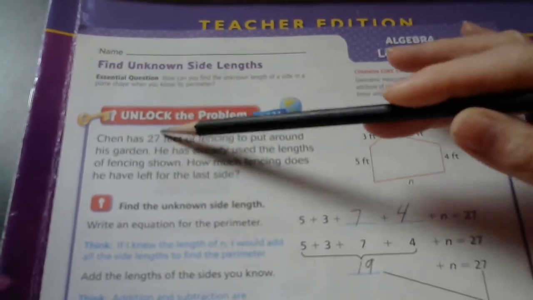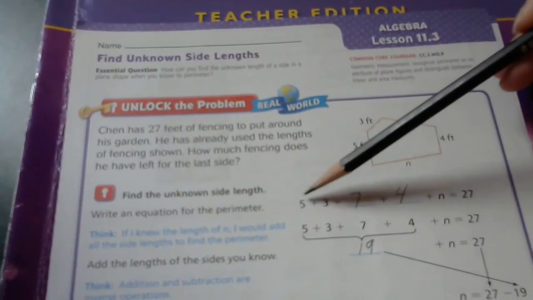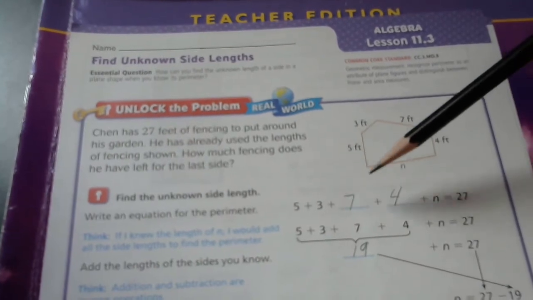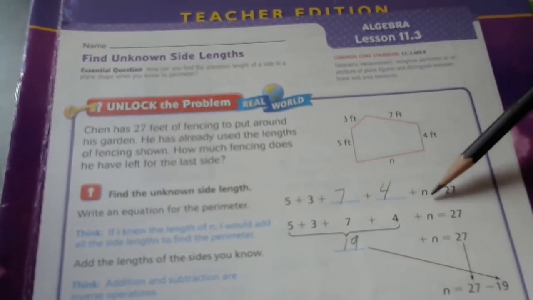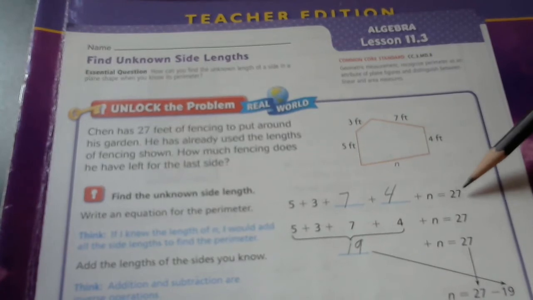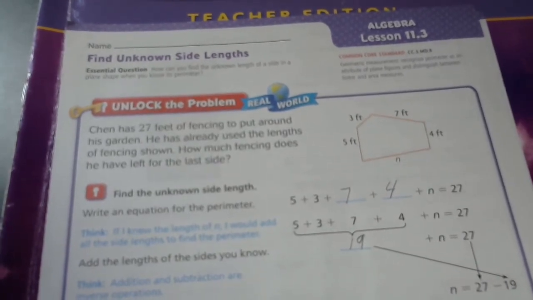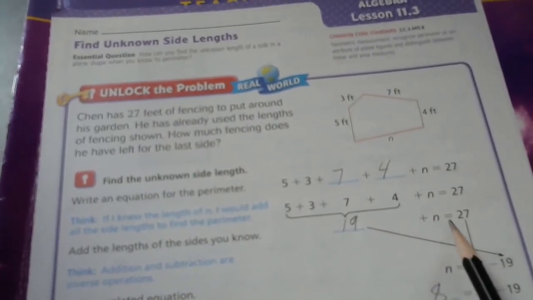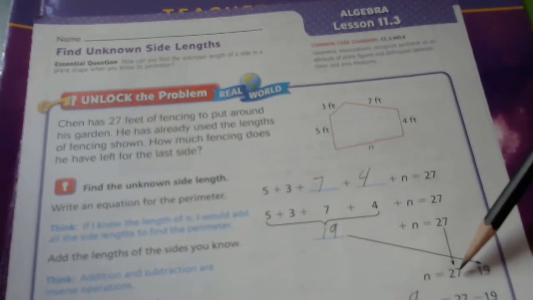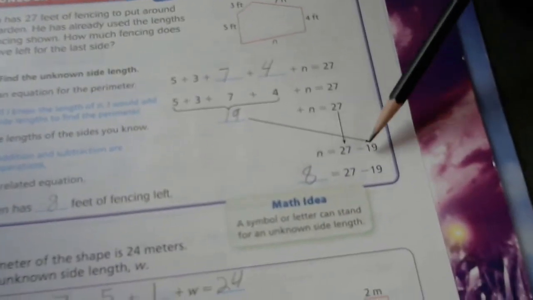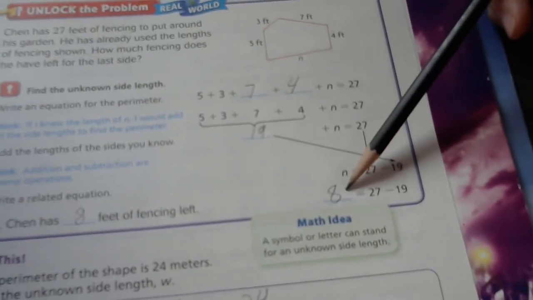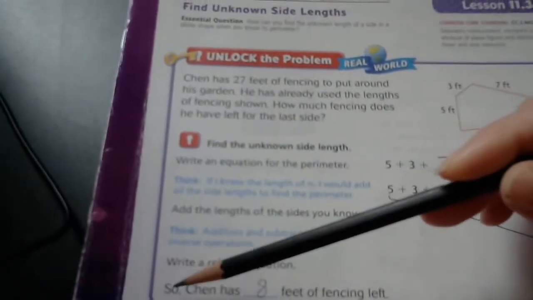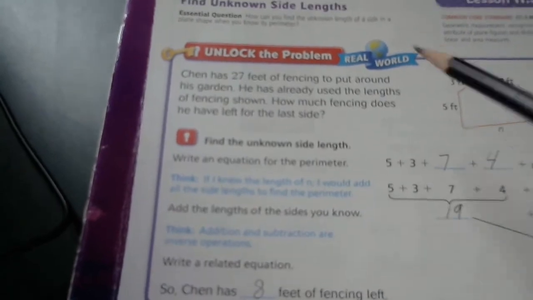Well, we know he has 27 total, so we're going to add 5 plus 3 plus 7 plus 4, and the n is the unknown, and the total equals 27. So if we add up what we already have, which is 19, plus n equals 27, we have to take 27 minus what we have so far, 19, and we come up with 8. So Jen has 8 feet of fencing left.